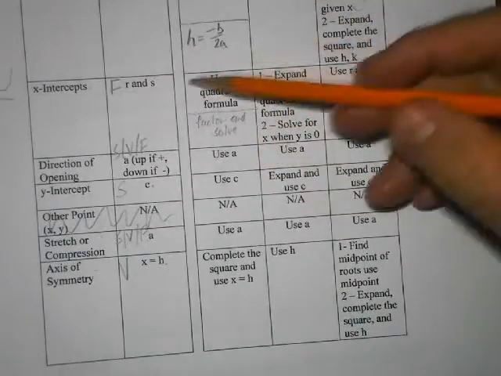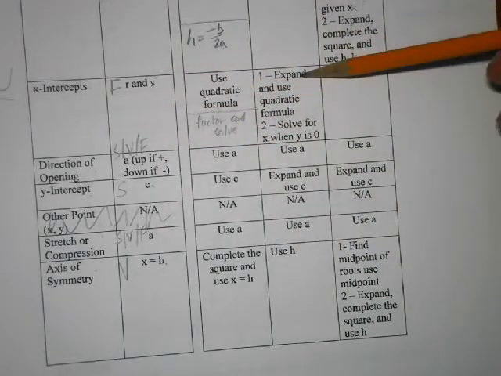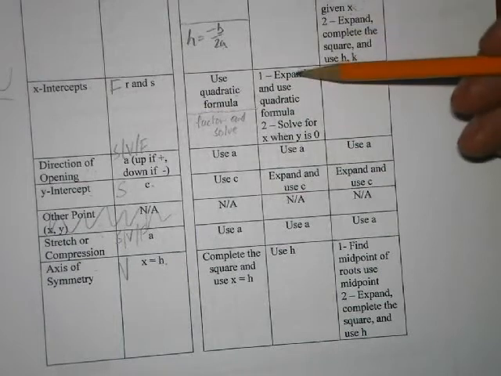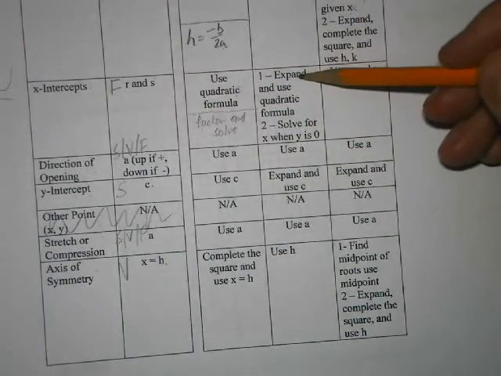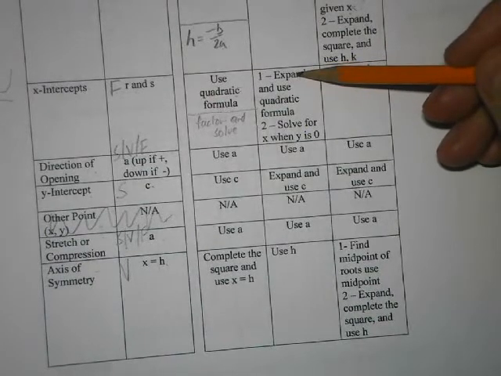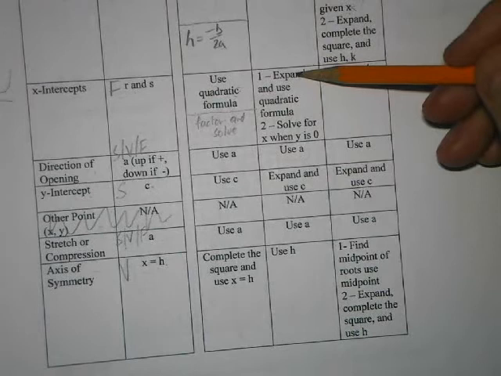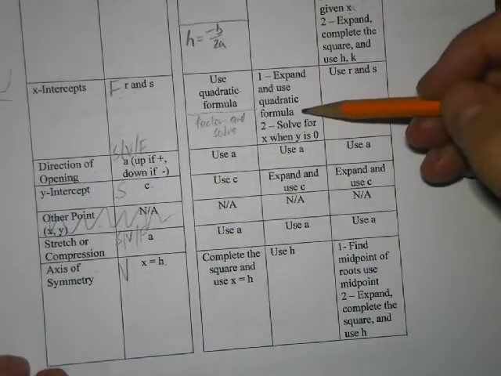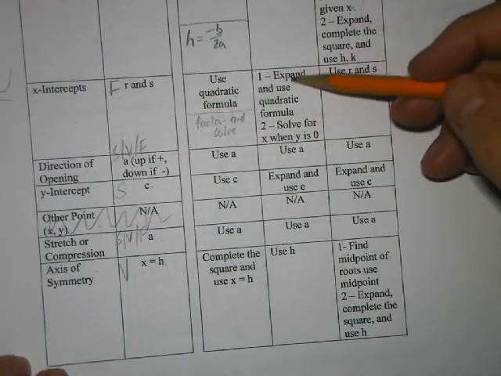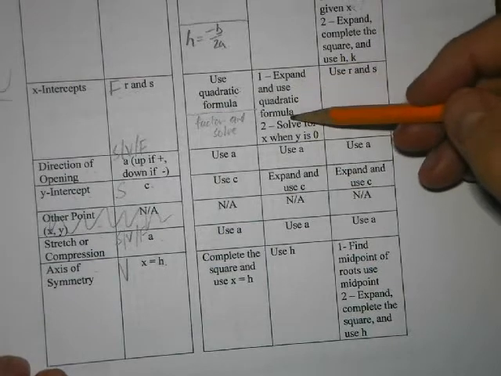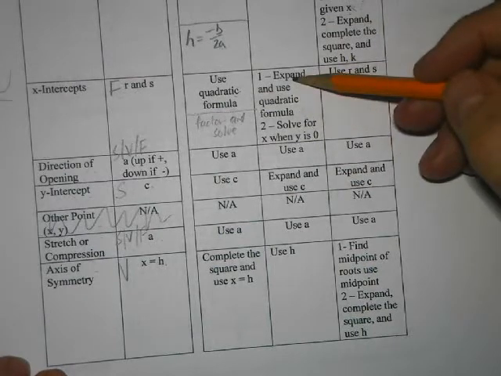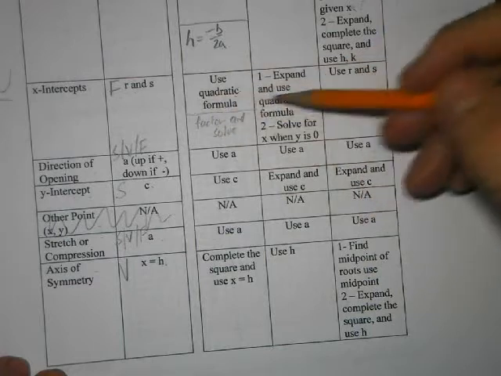Okay. All right. Now, how do you find the x-intercepts if it's in vertex form? Well, this is where you go around the outside. Expand and use the quadratic formula, so you change it to standard form, and then basically you're here again.